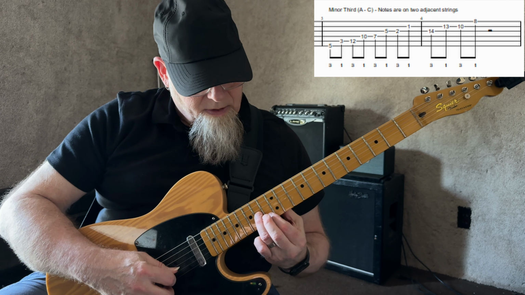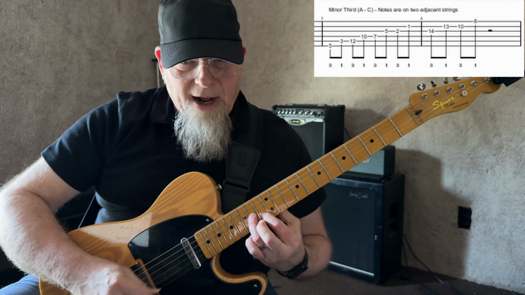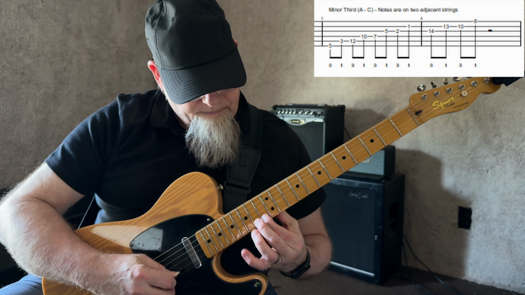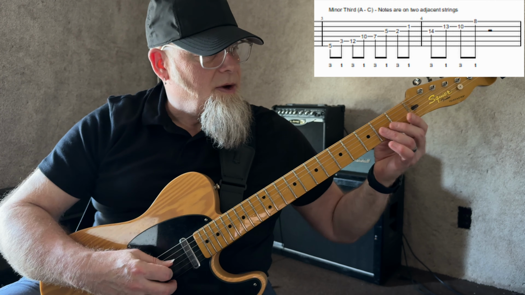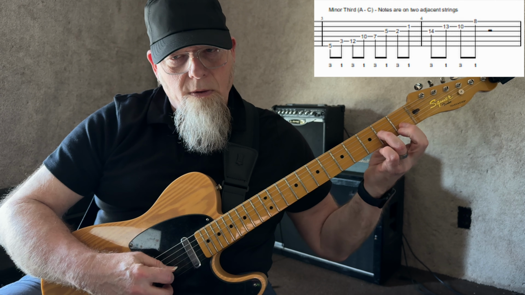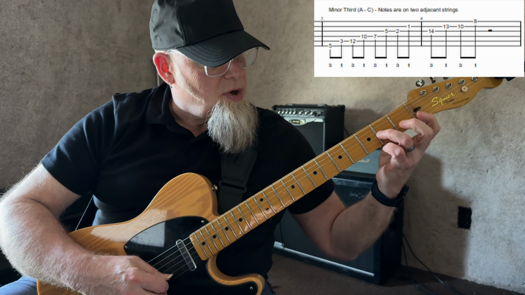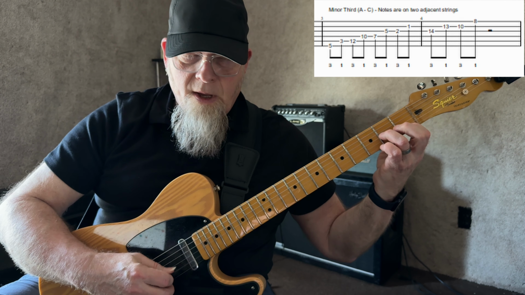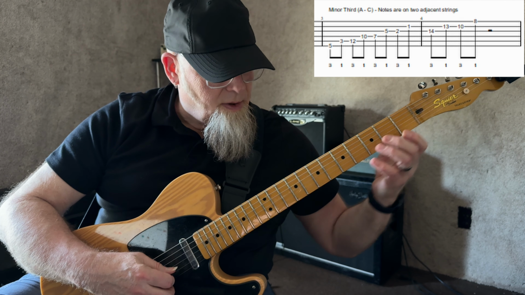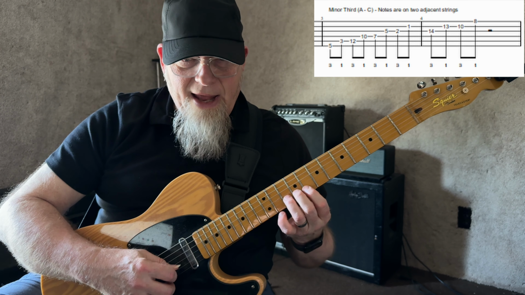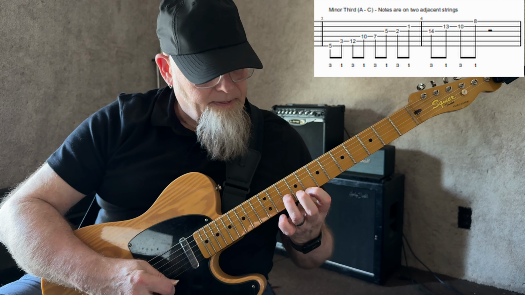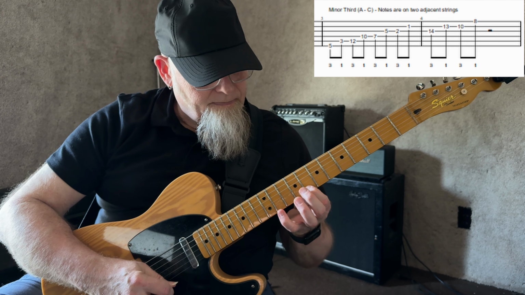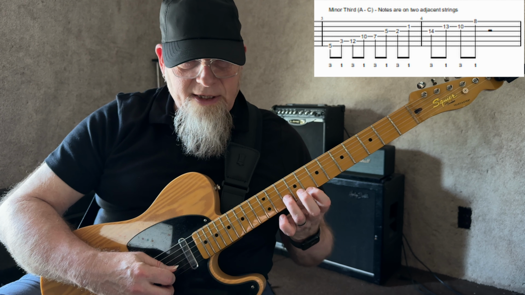Then I'm going to bump it up a fret. I can do it down here. 2. Notice what I'm doing. I'm scooting my index finger up closer. I'm bumping it up on string 2. Then on string 2, fret 10, that's A. So this is the minor third.